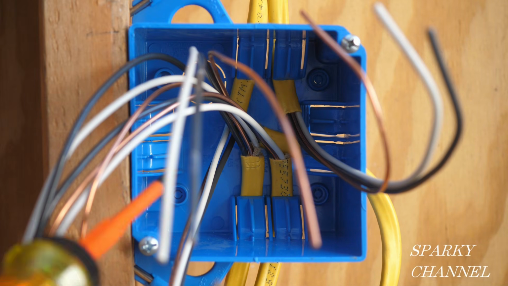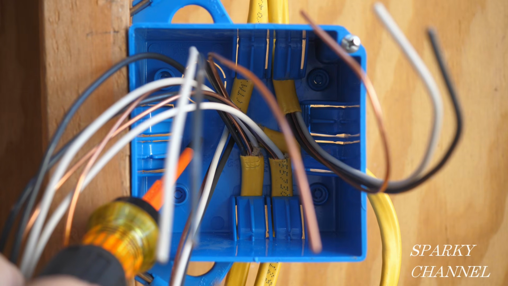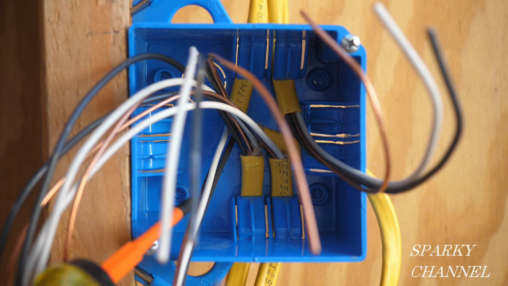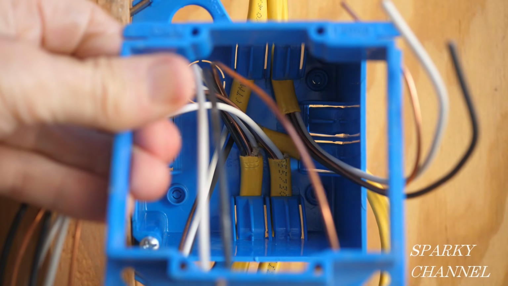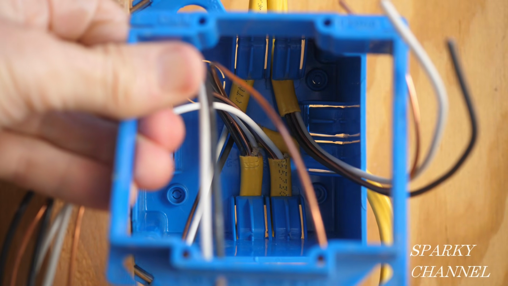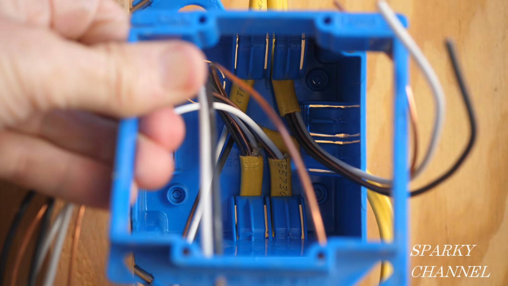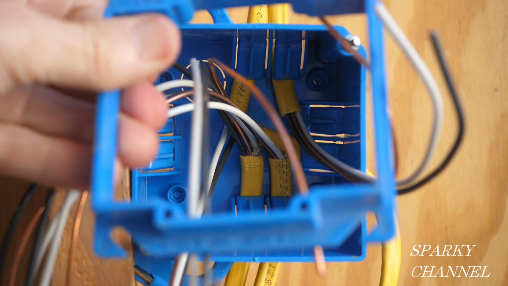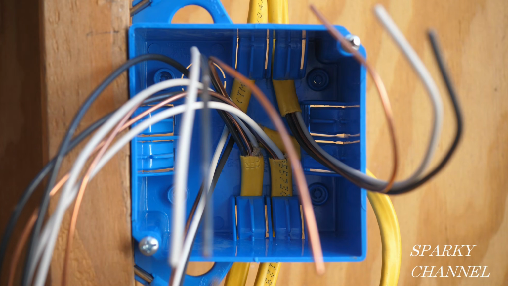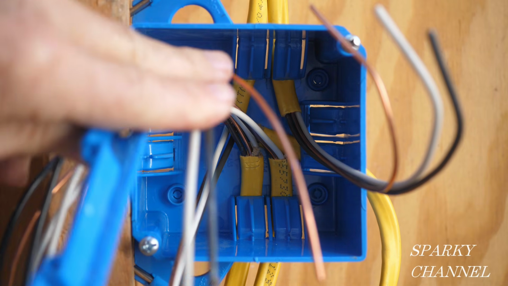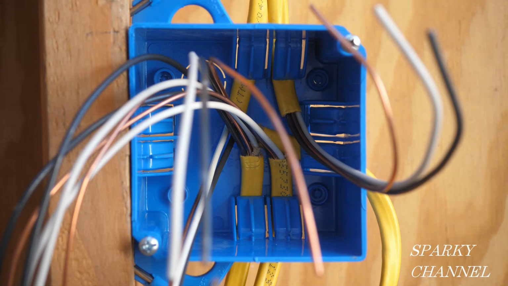The box itself is marked as 32 cubic inches of volume inside the box. And we're going to install a mud ring that is 6.1 cubic inches in volume. And into the mud ring, we're going to be installing a switch and a receptacle. What do you think? Do you think it's going to work? Do you think we're going to be in violation of box fill rules? Or do you think we're going to be okay? Let's go to the code book and find out.